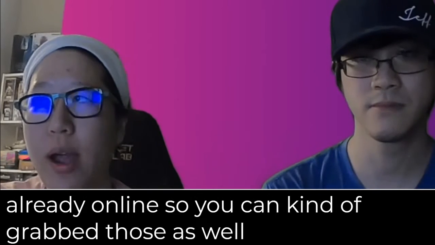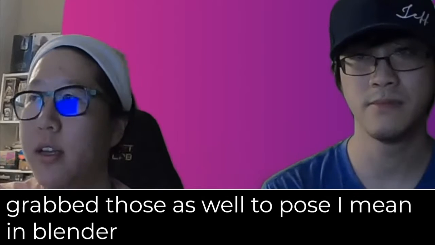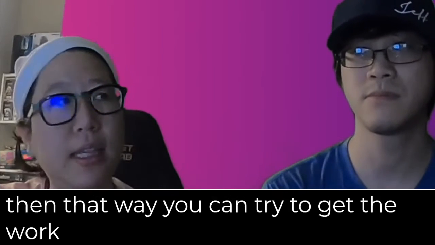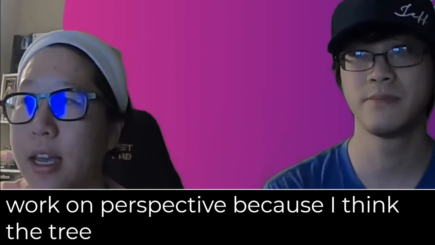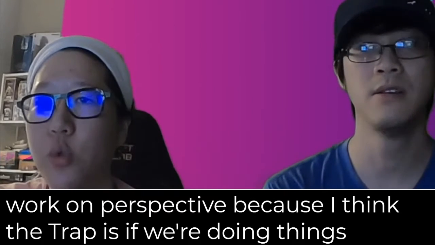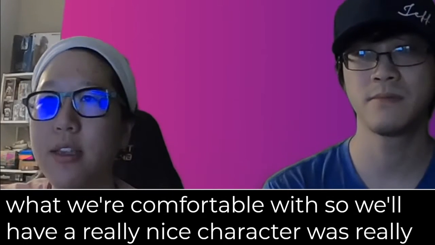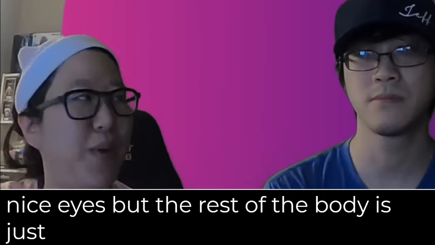So you can grab those as well to pose them, in Blender or even Poser. And that way you can try to get the work on perspective, because I think the trap is if we're doing things by ourselves, we usually gravitate to what we're comfortable with. So we'll have a really nice character with really nice eyes, but the rest of the body just doesn't match.